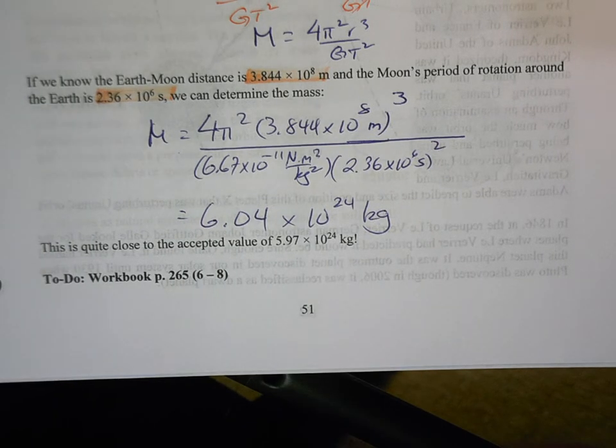So this is sort of a methodology of how we can determine the mass of the planets. Maybe one day we'll build an astronomical size scale, but we haven't quite got that far yet.